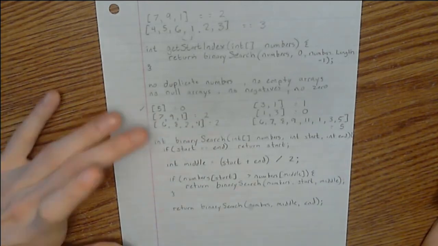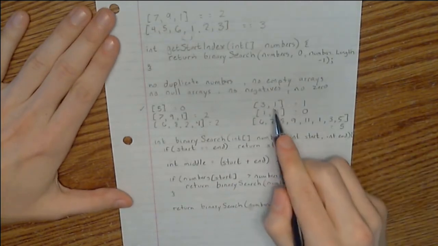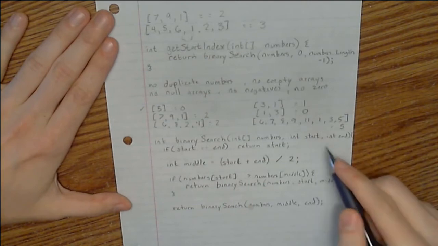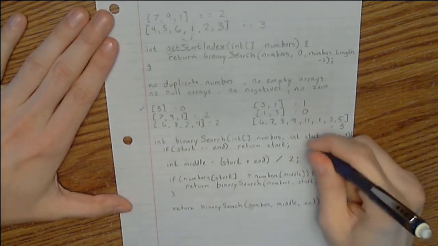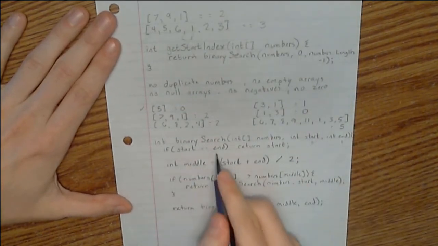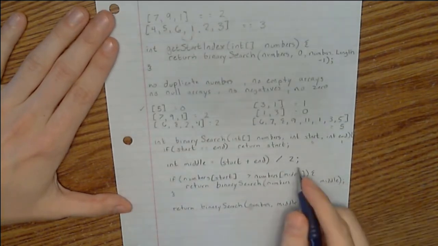Let's work through some more test cases to see if it works. Let's go for our 3-1. That's the next one we've got queued up. Start index is 0, end index is 1. Let me jot these down. 0, 1. Start does not equal end, so we're going to move past that. Our middle is going to be 0.